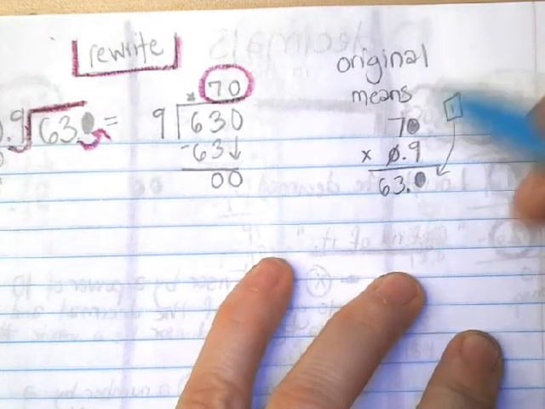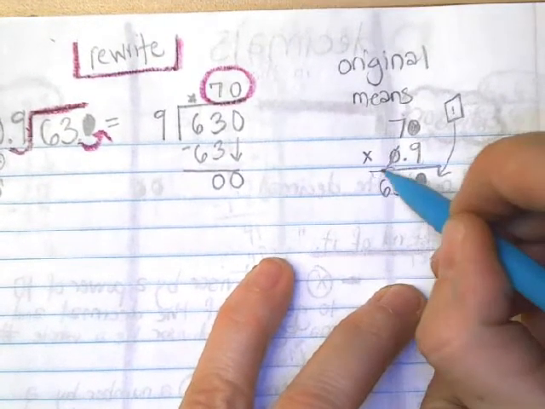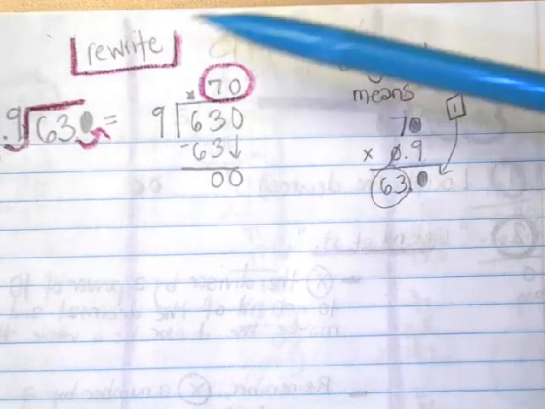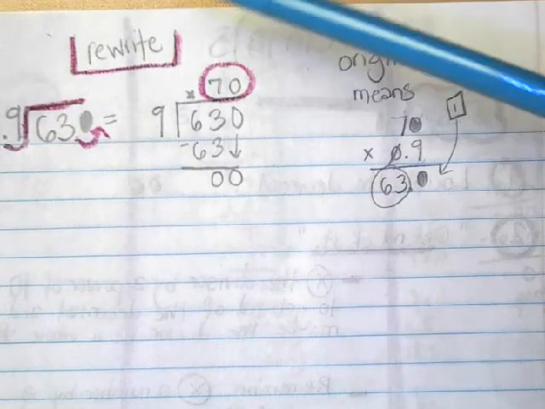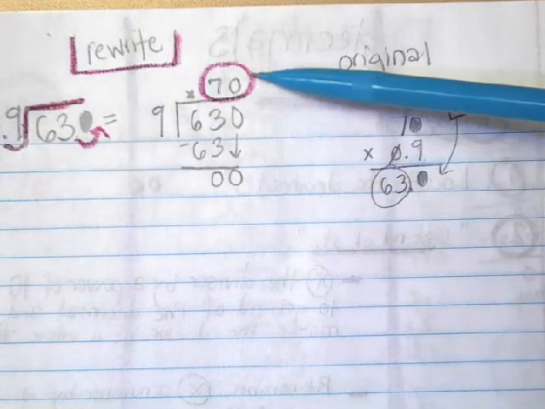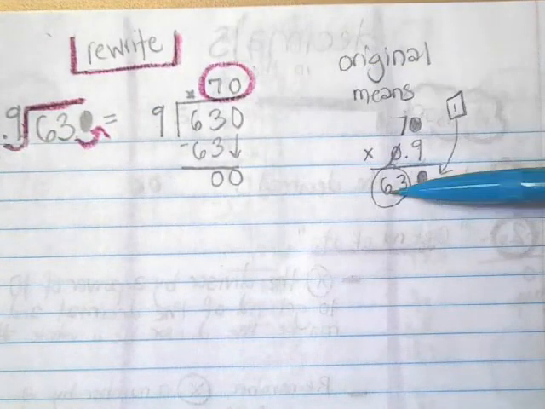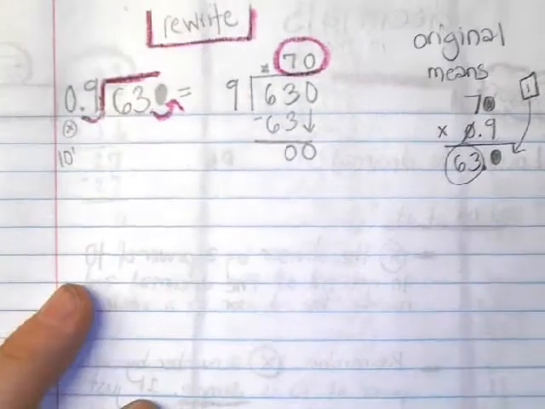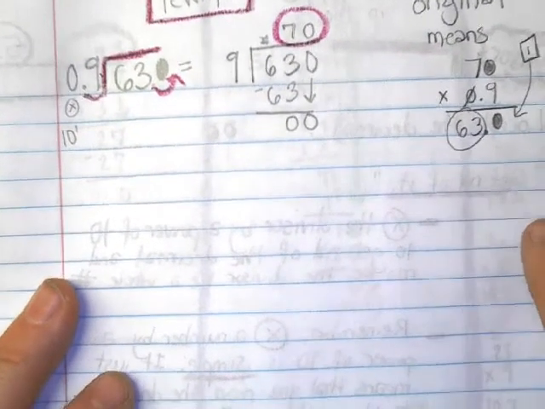But I have a decimal box of 1. So I bring it over and I move it once. And I got 63. So I took my original divisor and multiplied it by my new quotient, and I got my original dividend.